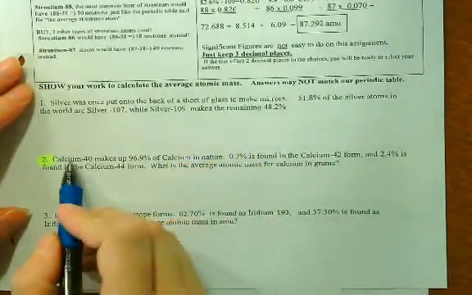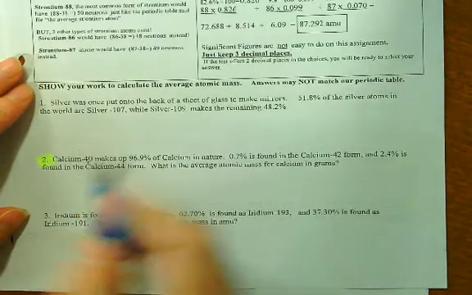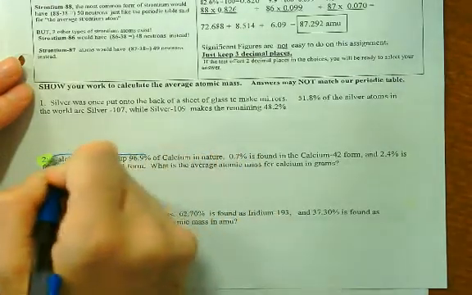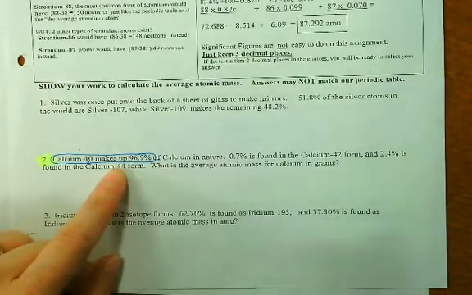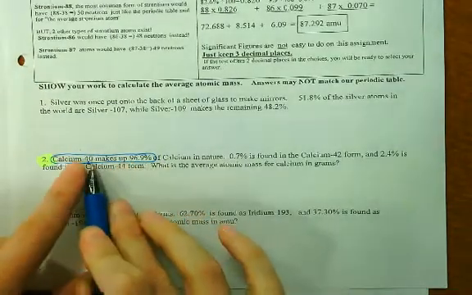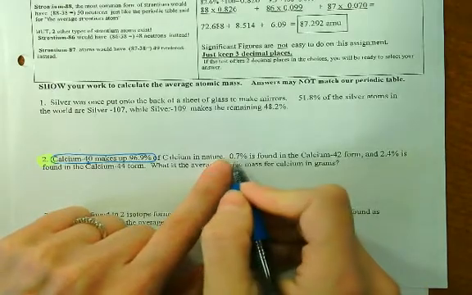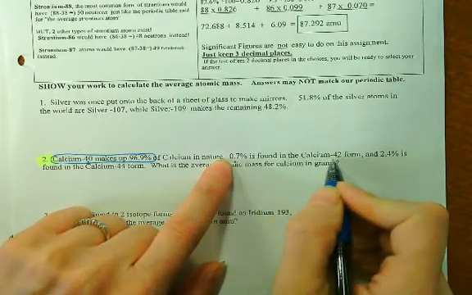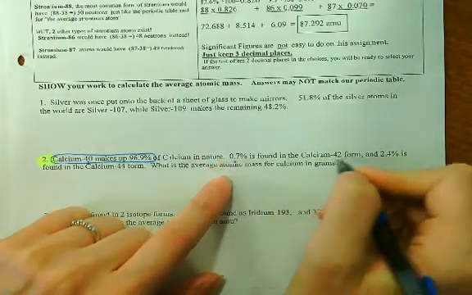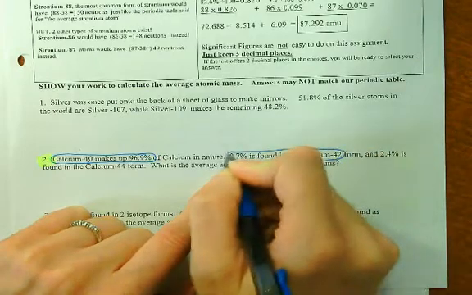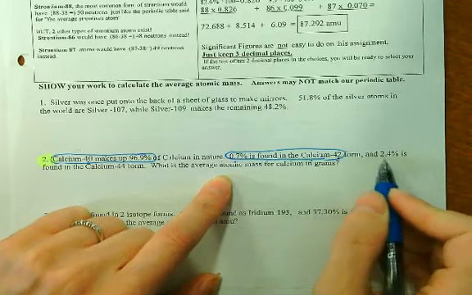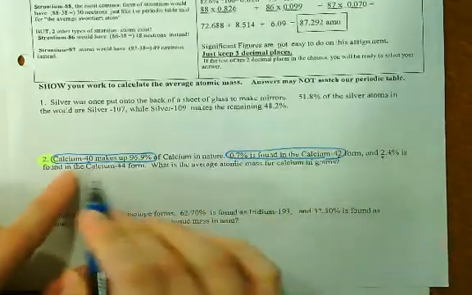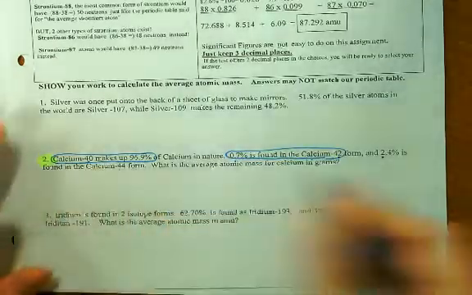Calcium 40, it's an isotope because it says calcium with a mass of 40 in its name. It makes up 96.9% of calcium in nature. Please go ahead and circle those so you know that this percentage goes with this mass. 0.7% is found in calcium 42 form. So that means that less than 1% of the time, calcium can be the isotope 42, and then 2.4% of the time it's found in the calcium 44 ion.